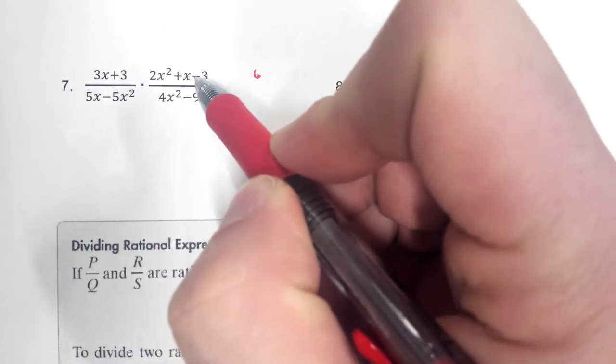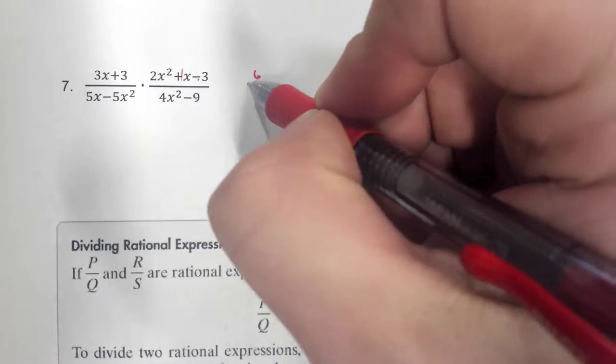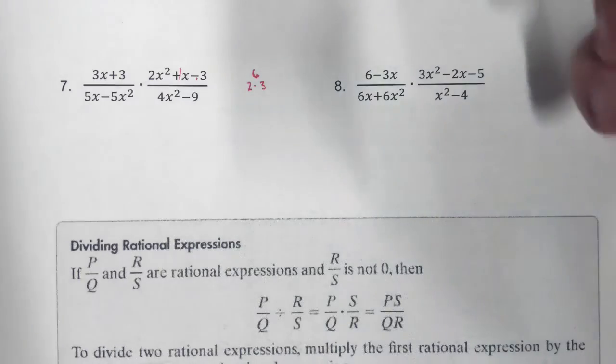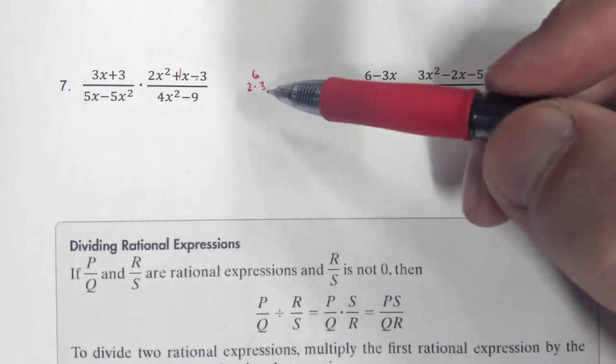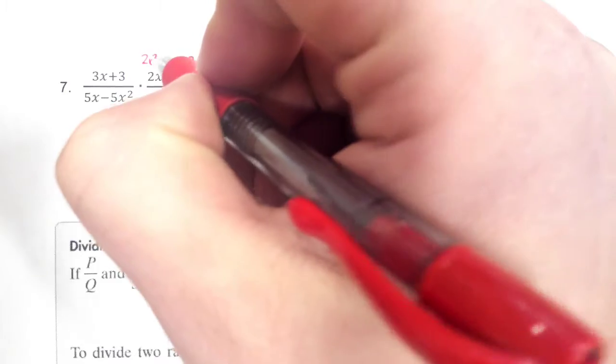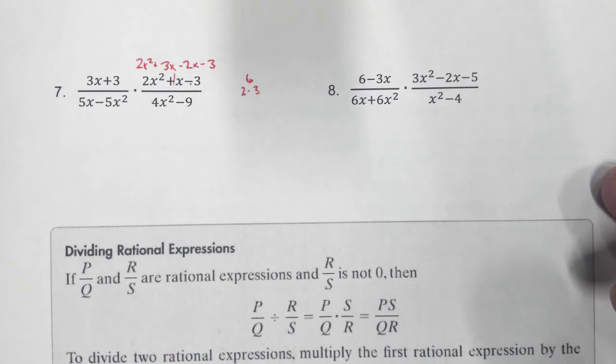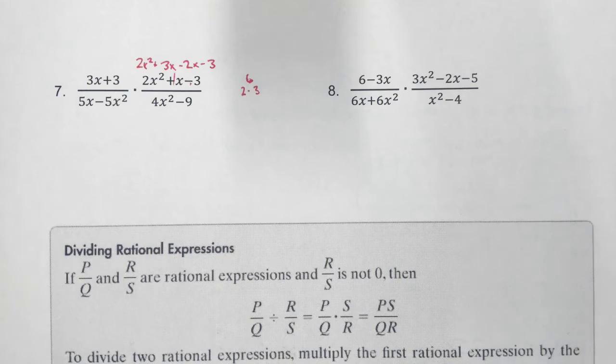I'm looking at the ones that subtract to make the understood positive one. That, of course, is going to be 2 times 3. So I have to make it a positive 1x, so that would be a 3x minus 2x. That's still the same as positive 1x. The other two things I'll rewrite, 2x squared and minus 3. Okay, so we did that. We made that 4-term polynomial to factor it by grouping.